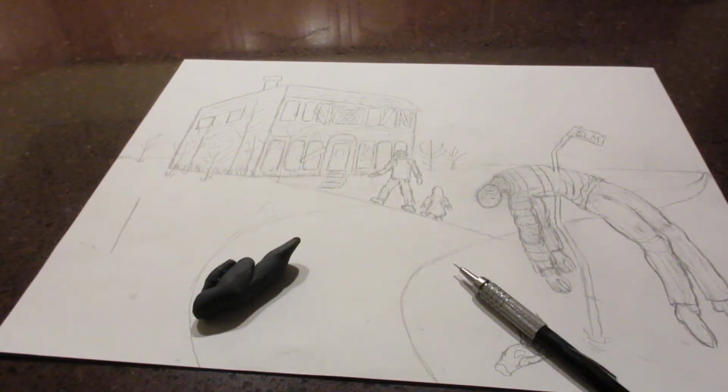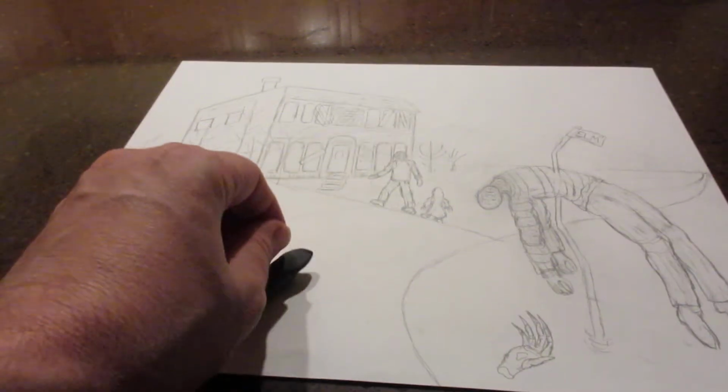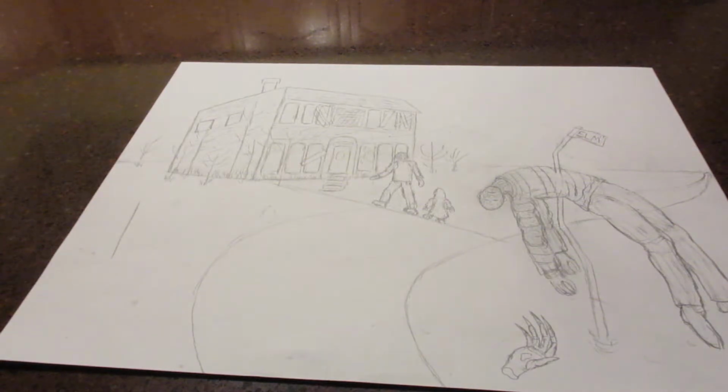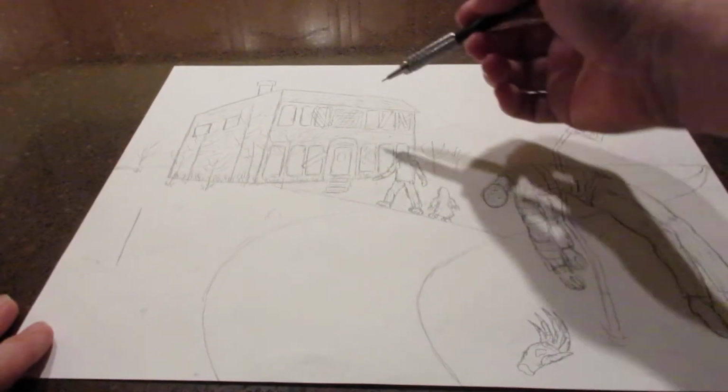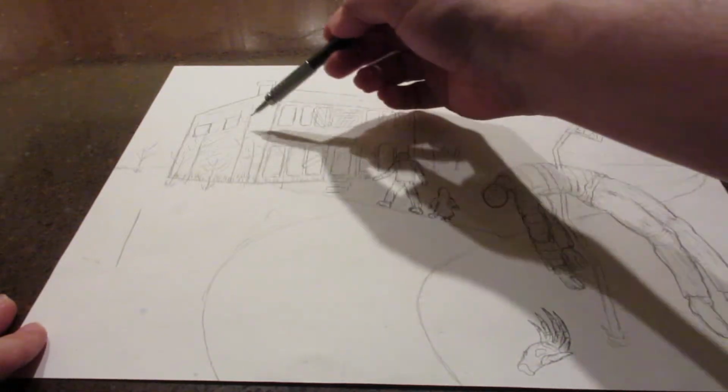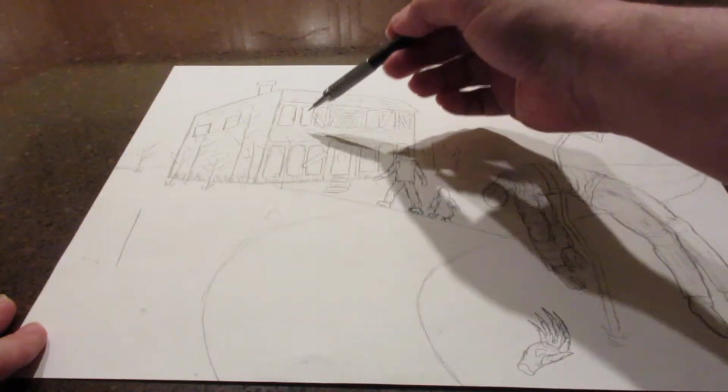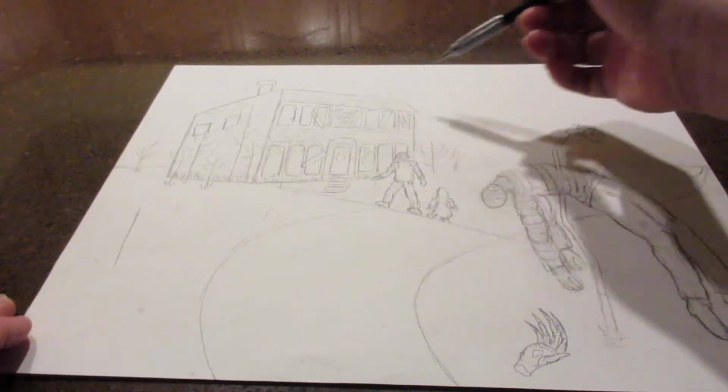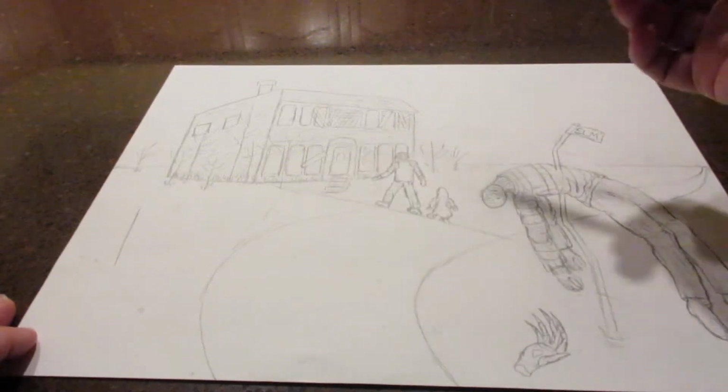Alright, welcome back again to part 6 of the Nightmare on Elm Street and Phantasm drawing. So what we have accomplished so far is the Nightmare on Elm Street home, in which Freddy kills many of his victims in the movies and in the canon.